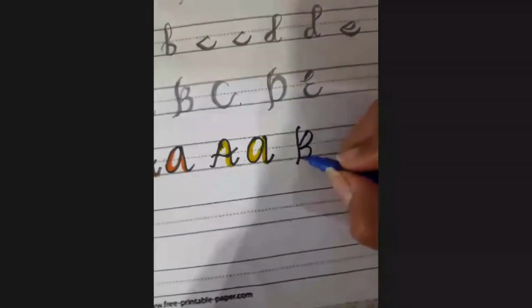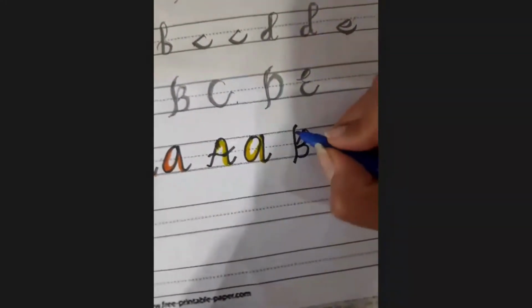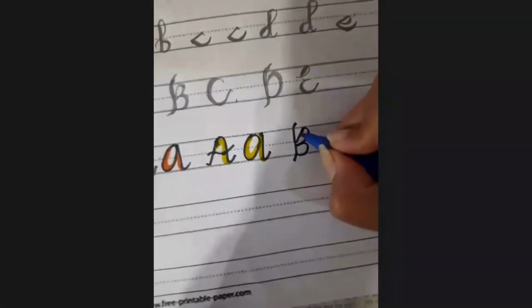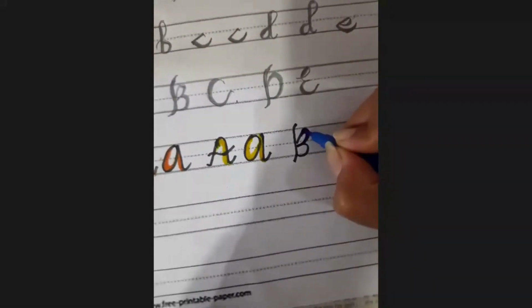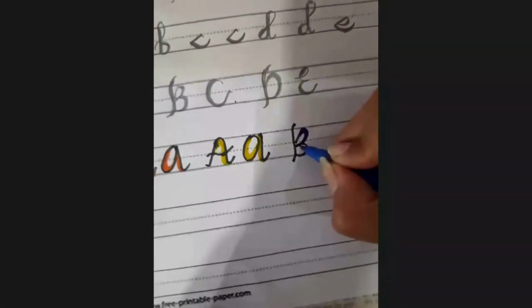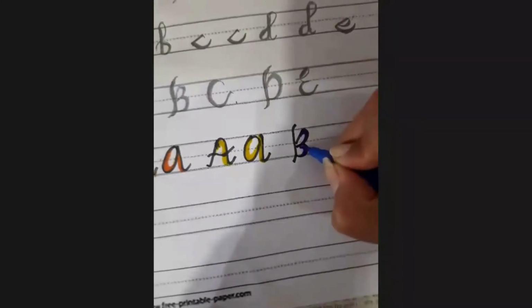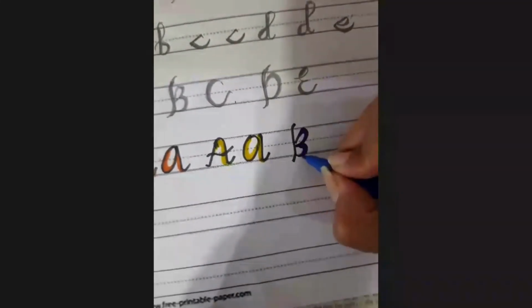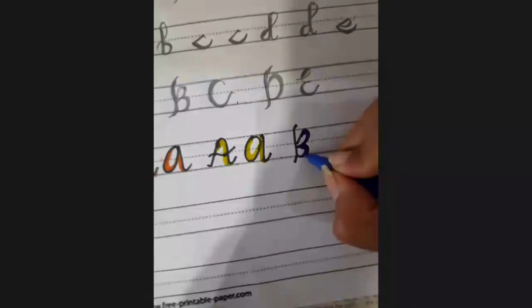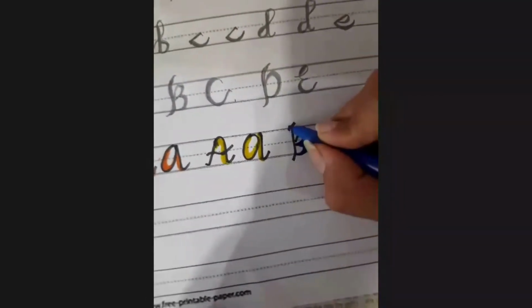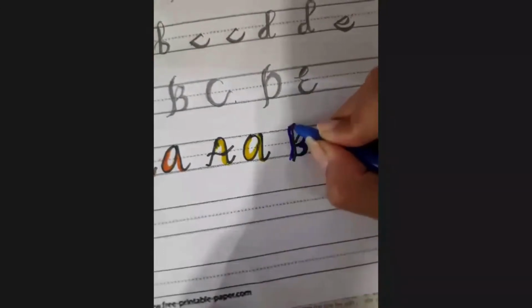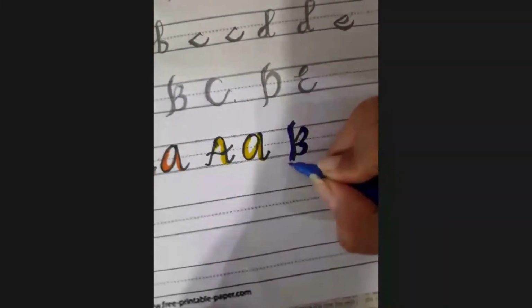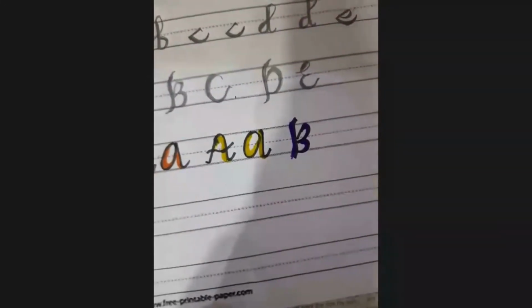Children, inside the letter I'm going to give it. So B, it's okay. This was my downstroke. I'm going to give this downstroke over here inside the B. This was also my downstroke. I'm going to give this joining the upstroke. This B was also my downstroke. I'm going to give this a color, nice color, joining the upstroke. This was my B.